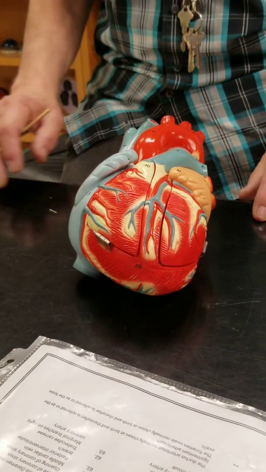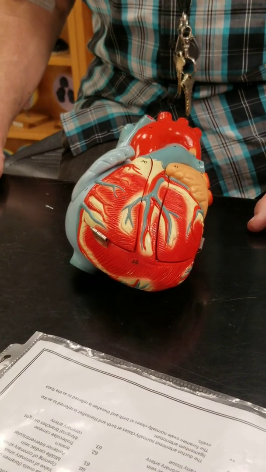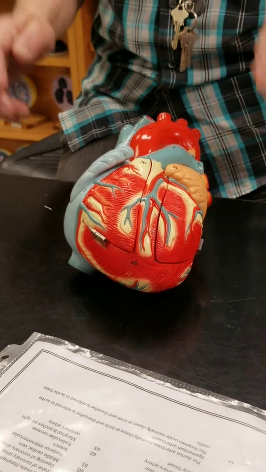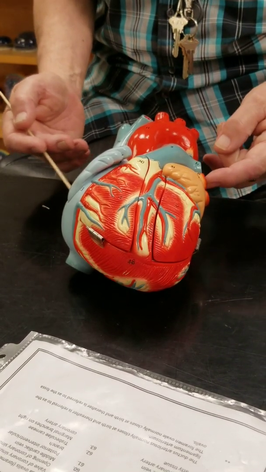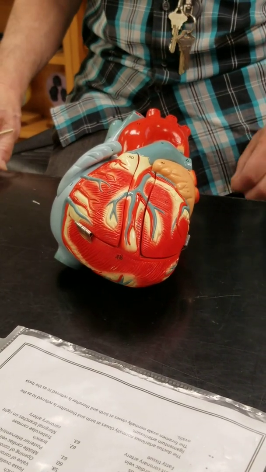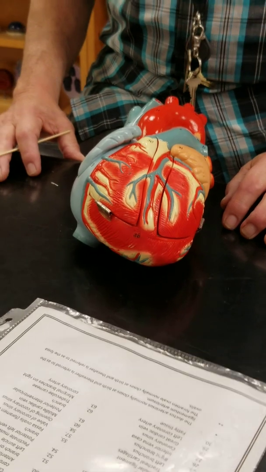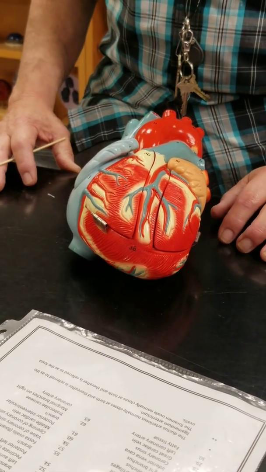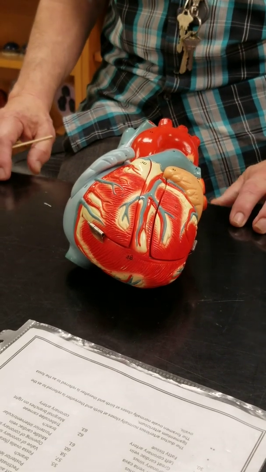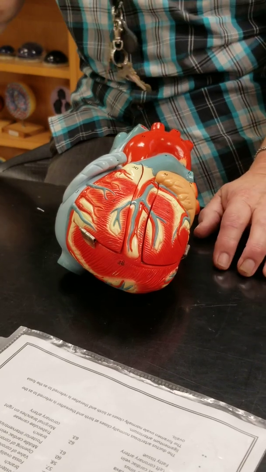All right. Do all veins carry oxygen-poor blood? No. And the exception is the pulmonary vein. Good job. Pulmonary veins are going to be oxygen rich. That's the exception in the adult heart. Okay? So pulmonary veins are the only veins that carry oxygen-rich blood in the adult heart. And again, I say that because the fetal heart is a little bit different.